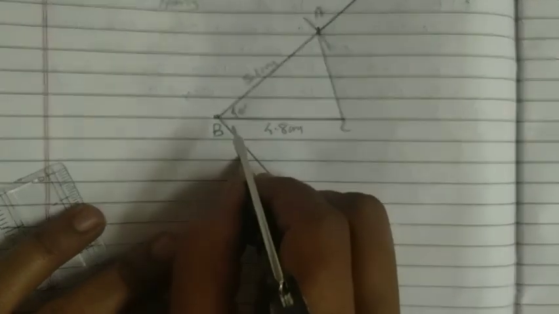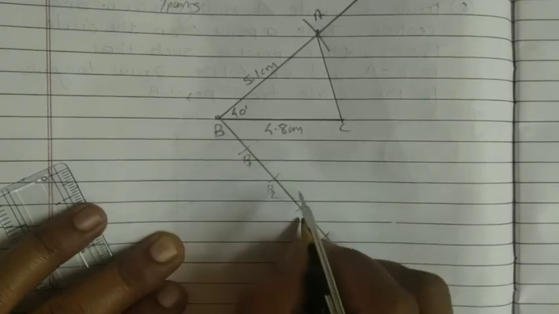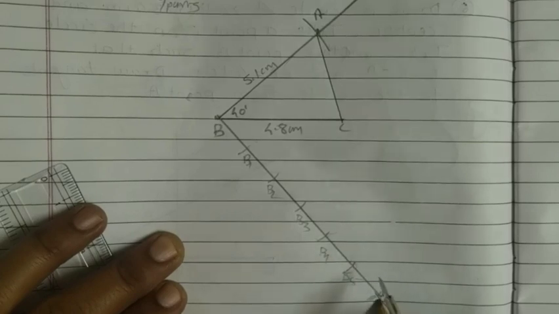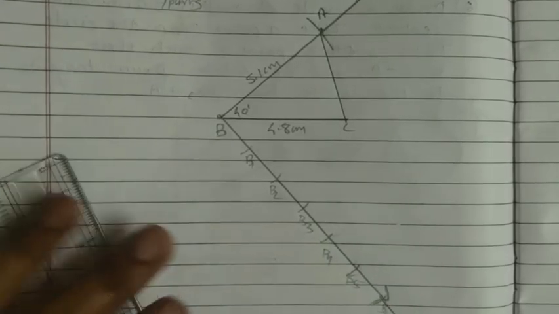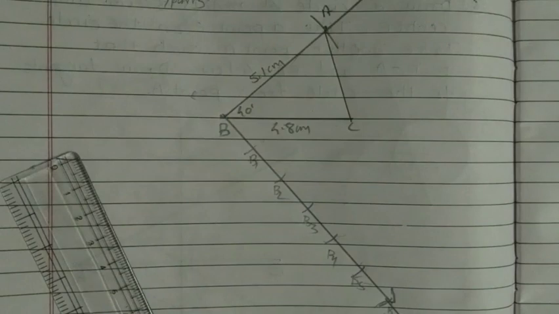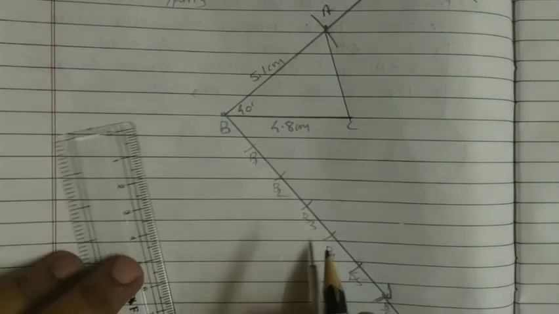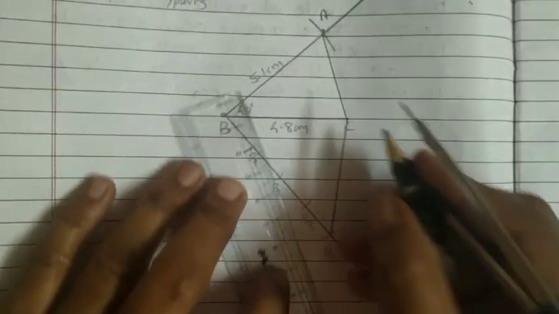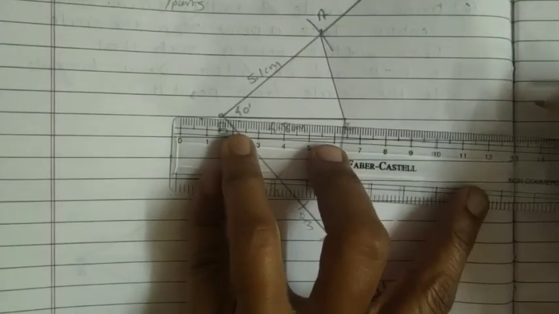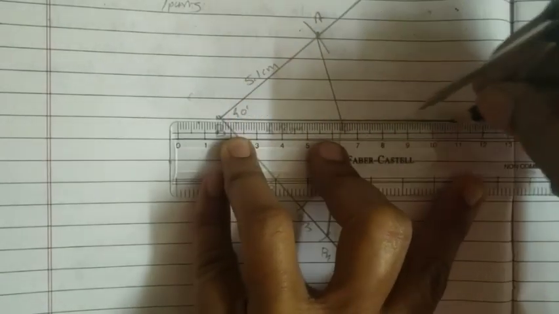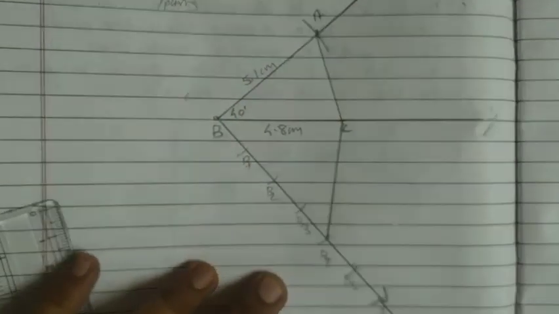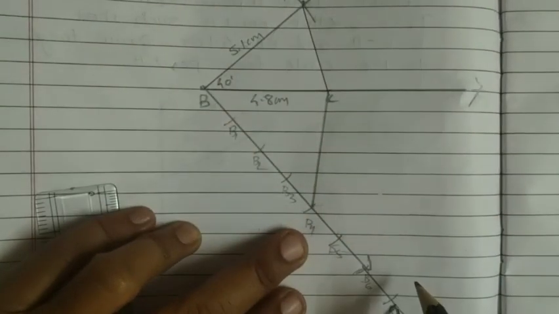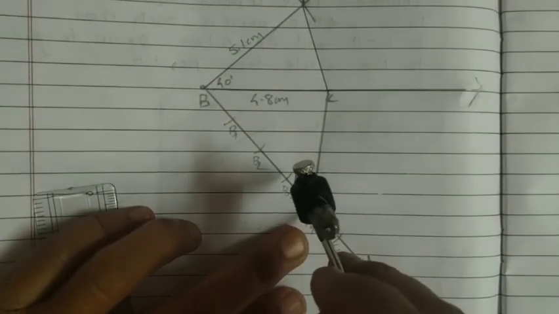This is B1, B2, B3, B4, B5, B6 and B7. Now this BC has 4 parts, that's why join this B4 to this point C. Draw a ray BC onward. Now we have to construct an angle congruent to this angle at point B7 this way.